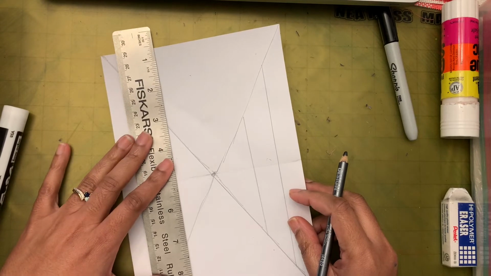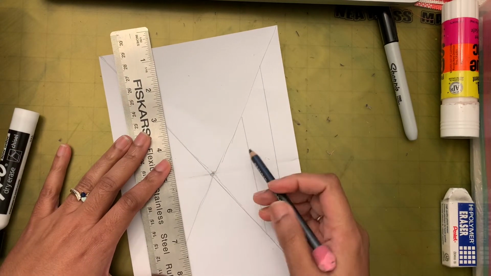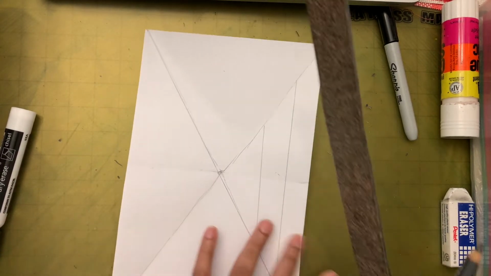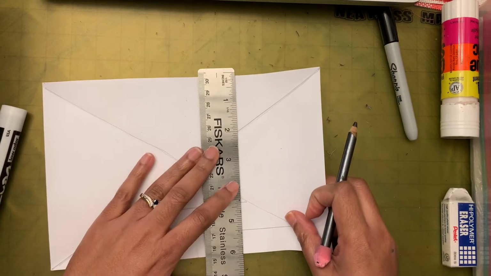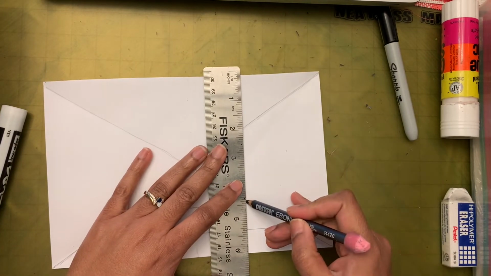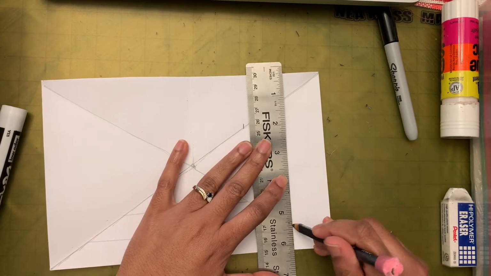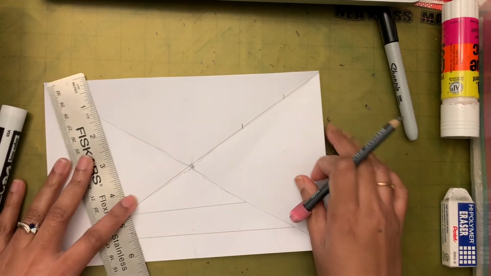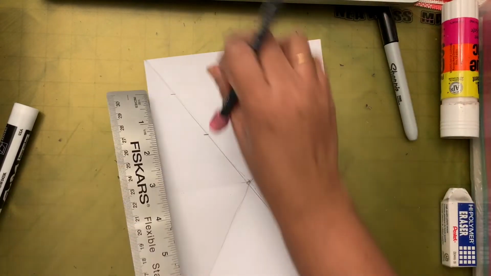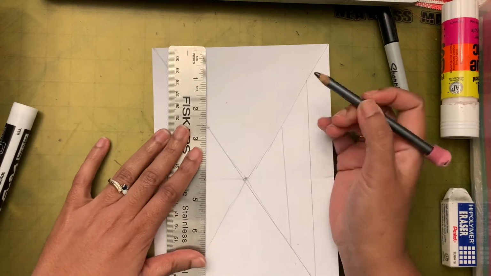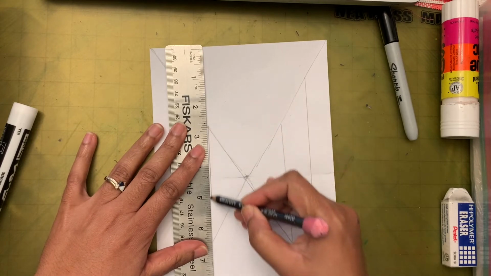Try to keep the same distance between these two lines. To make the distance, what you need to do is put this like that and then point a mark here. And then you're going to draw a line.